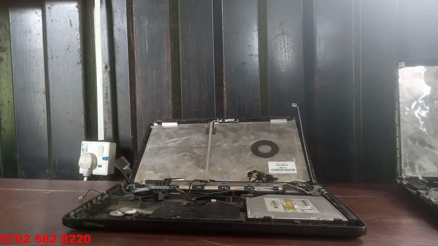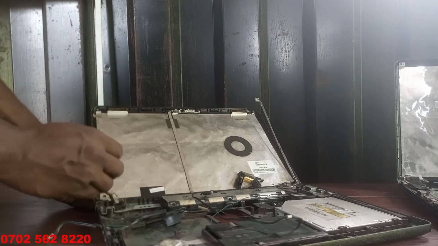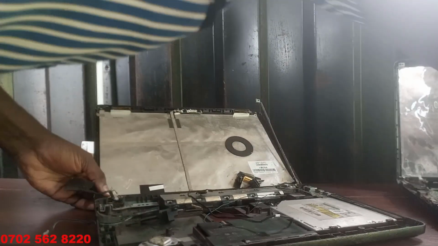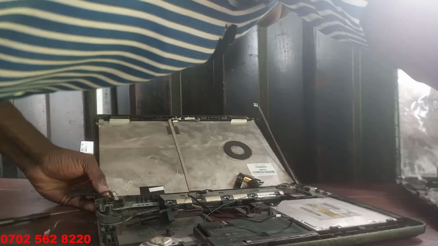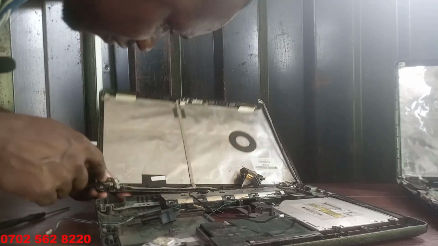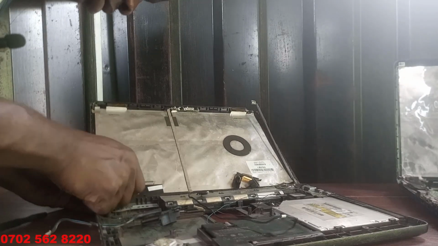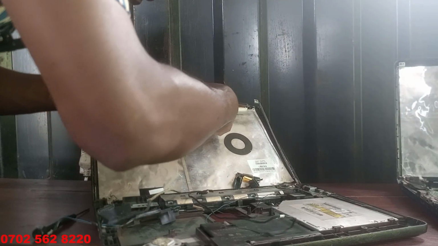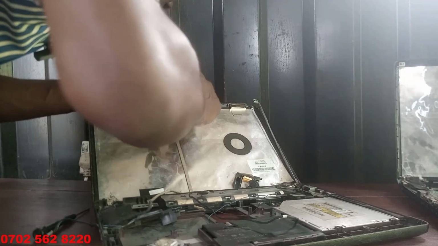So what I'm going to be doing now is removing this flex from this system to use in the other system. And to do that, I just need to get my screwdriver. The thing is, this system has been gummed, so I need to carefully remove the gum and then take out the flex gently. This is the camera as well as the microphone. So I just need to take that out carefully.